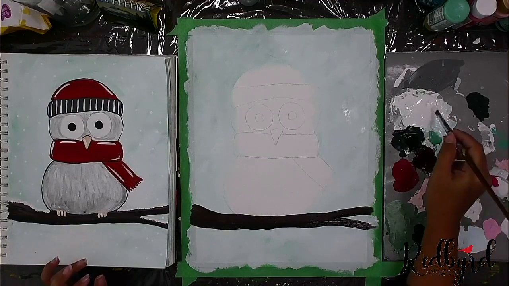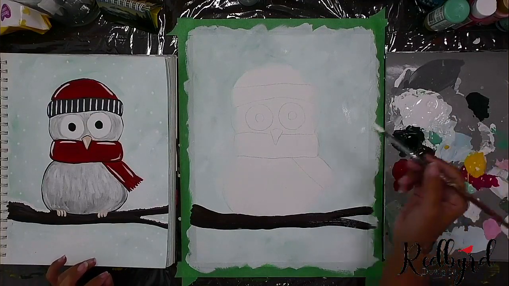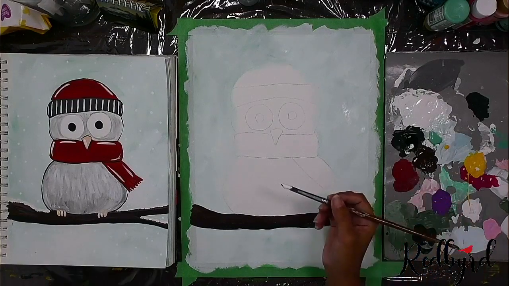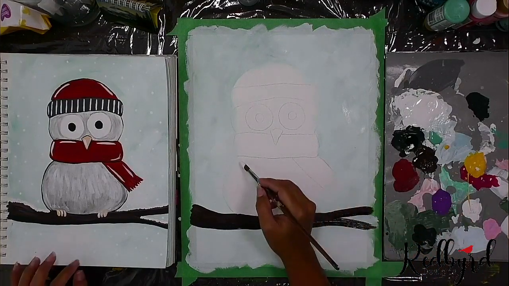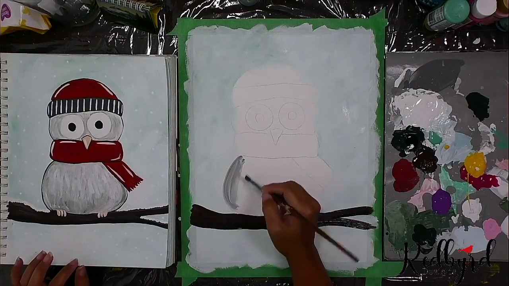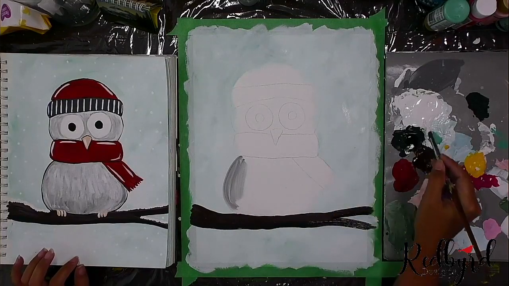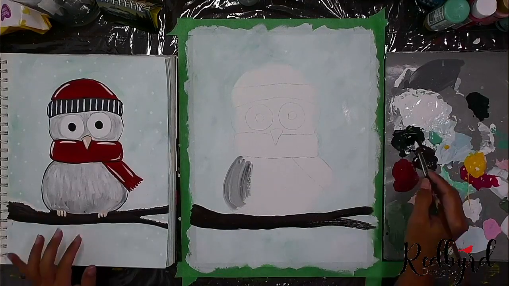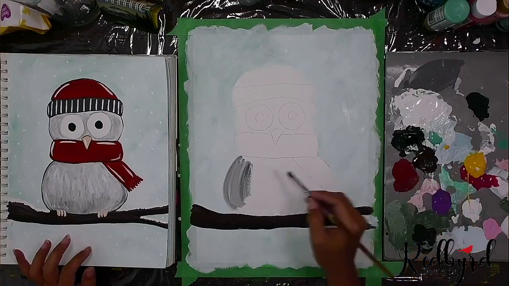Sometimes I do, but I'm going to load it up with the white, and I'm going to dip it in that black. So I've got both colors on my brush, and then I'm going to just come out here and start filling in. Now this is going to be the first coat, so it's a little bit darker than what my original is to start with.